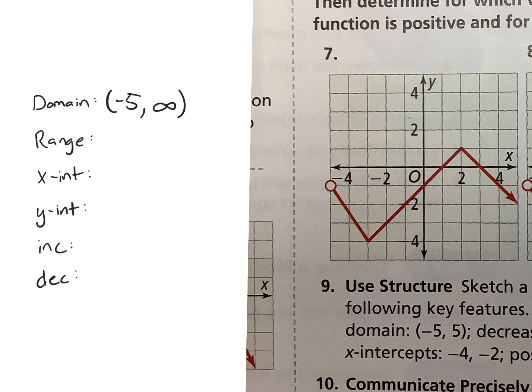With range, what values are we looking at? Y. What did we write in parentheses? Lowest y. What is my lowest y value on this graph? -4. What is my highest y? 1. Good.